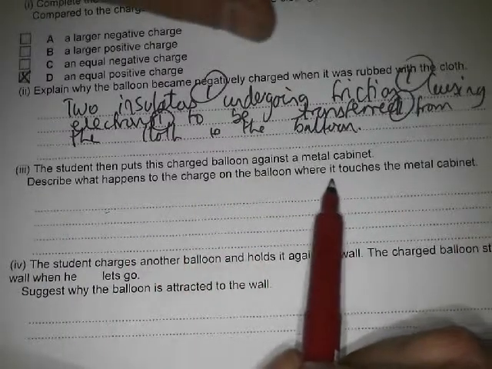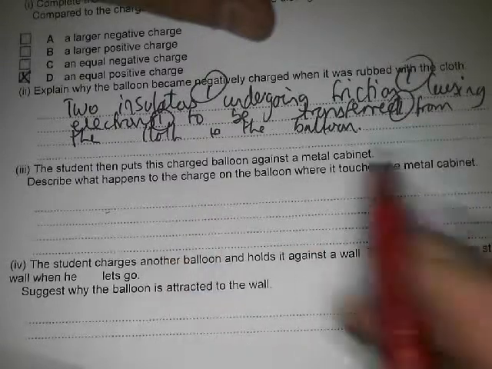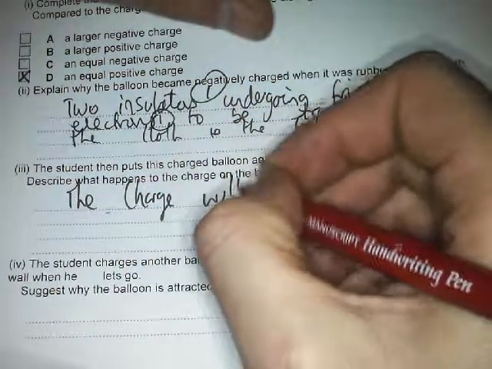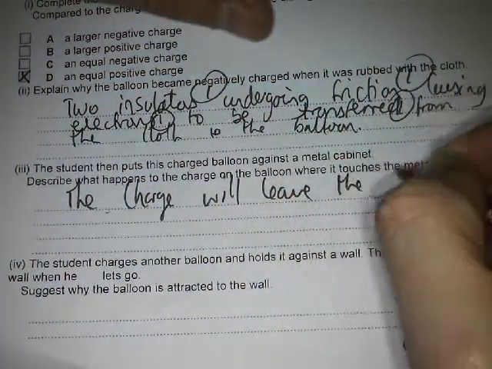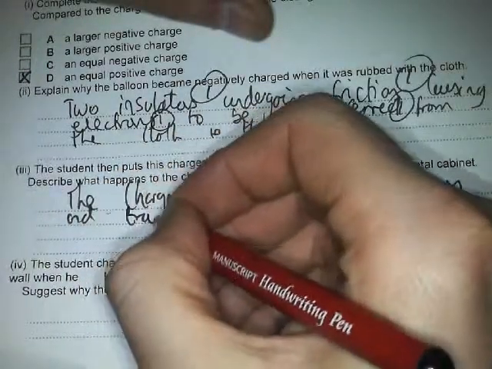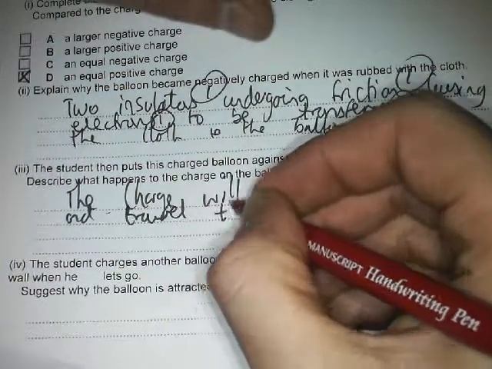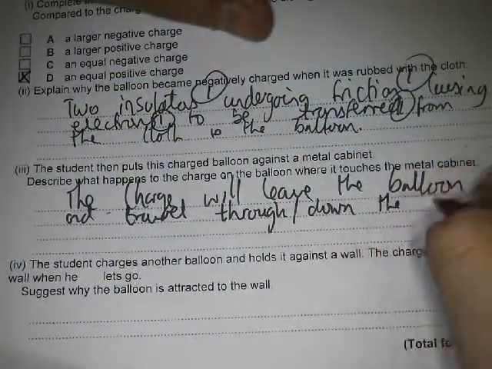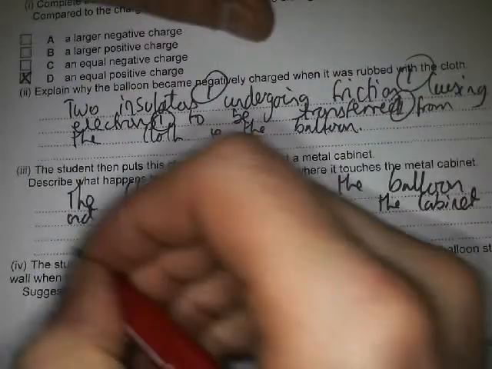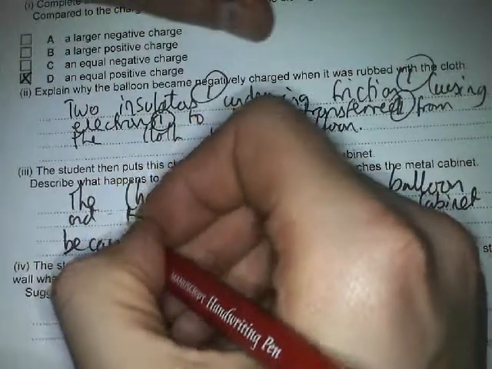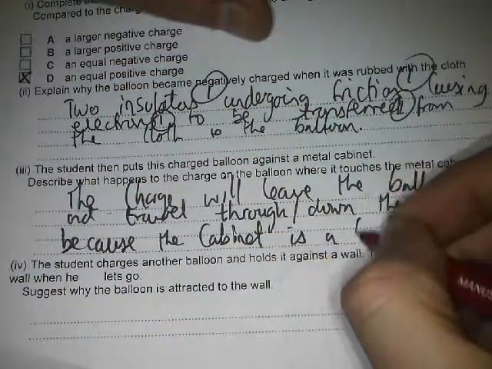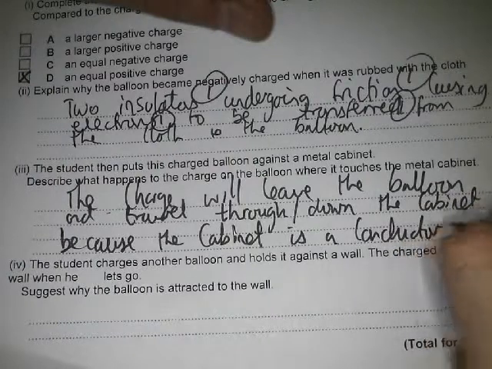Describe what happens to the charge in the balloon. This charge will leave the balloon and travel through or down the cabinet because the cabinet is a conductor.